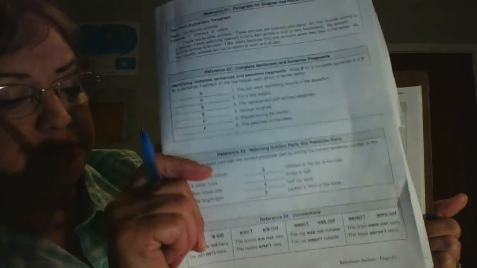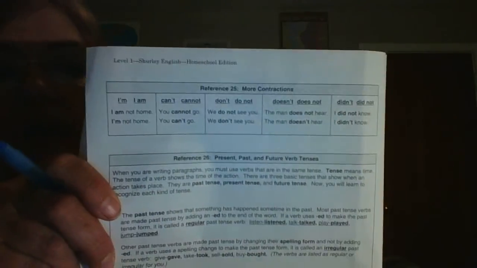So it says, I am. Please feel free to go back to your reference section, and now you're going to be looking at page 22 at the very top. If you need help, and you probably will at first. It's important to get this right. So let's take a look. It says, I am.